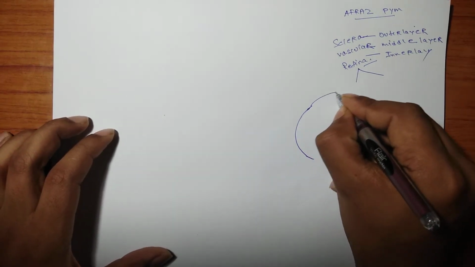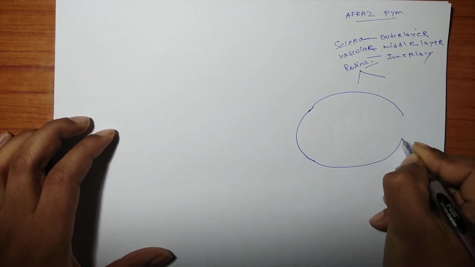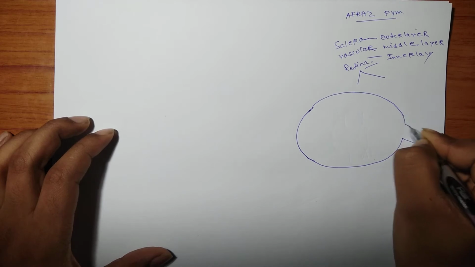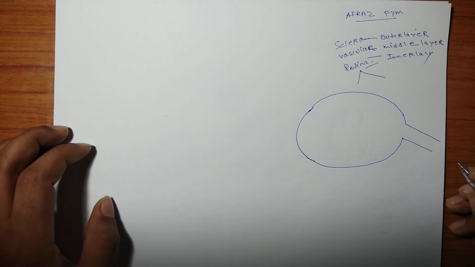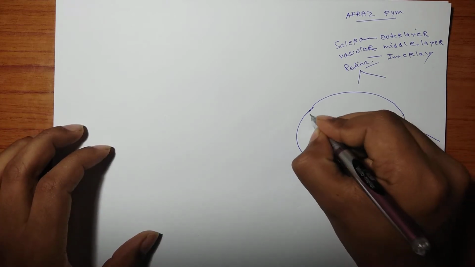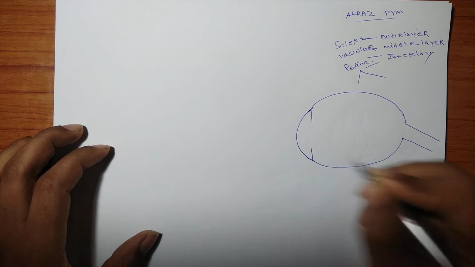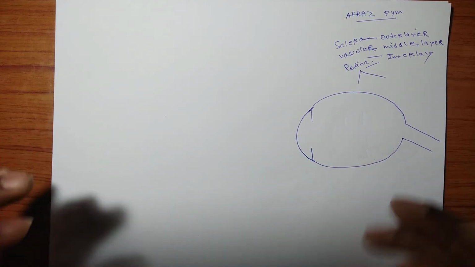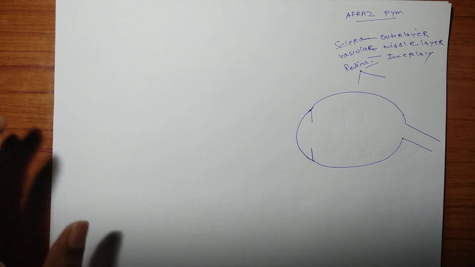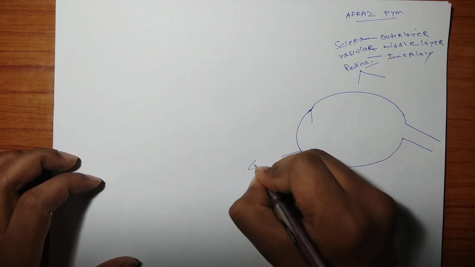So I draw the eye somewhat like this. Now, whenever I draw the eye, you have to remember that there are some structures like this. This structure is known as the iris. Remember, the color of the iris is what you see as the color of your eyes. Cornea doesn't have any color. So this is your cornea.